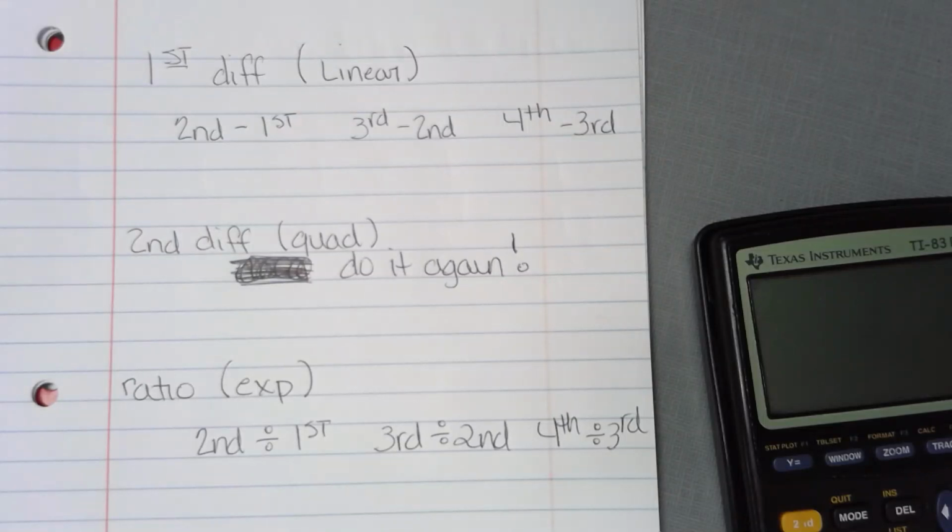First, whatever you're doing, you gotta go from the second to the first, and the third to the second, and the fourth to the third. You go backwards, always. So let's try division first. Grab up your calculator. Have you already tried division? Okay, we're gonna do second divided by first. We're gonna do third divided by second, and leave that on your screen. Third divided by second.